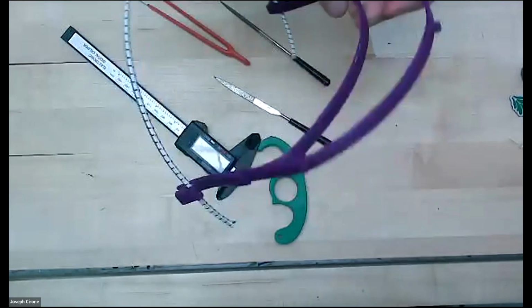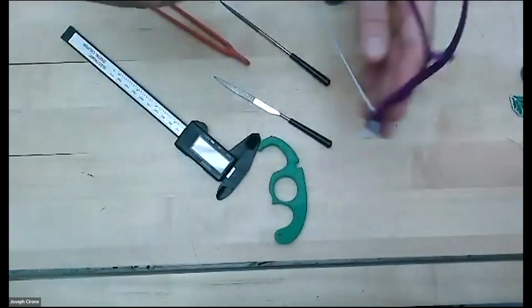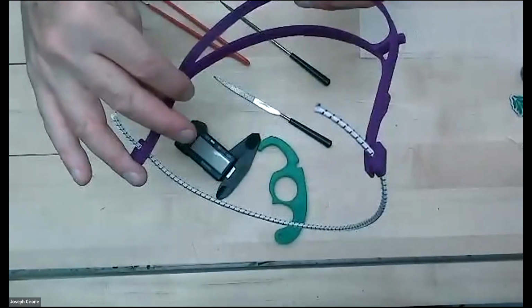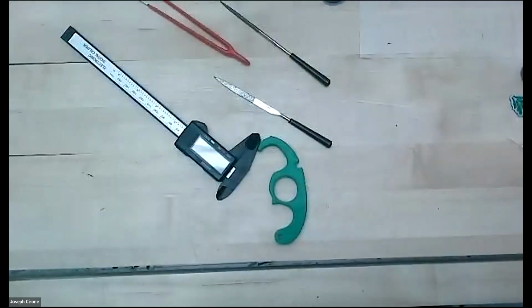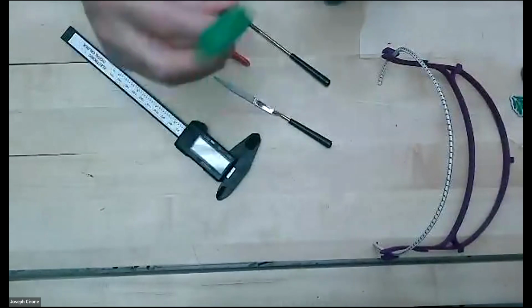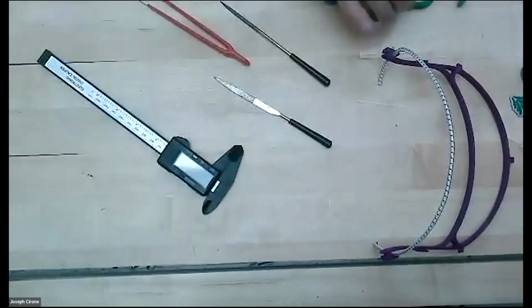So here's the first project. You're to open this up in CAD and just basically convert it to an STL and then bring it into the slicing software. You don't have to do any of the design work. And the same with this part right here. This is a part used to open doors and things like that.